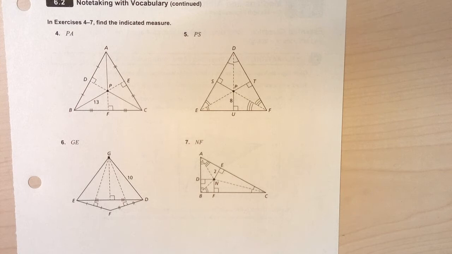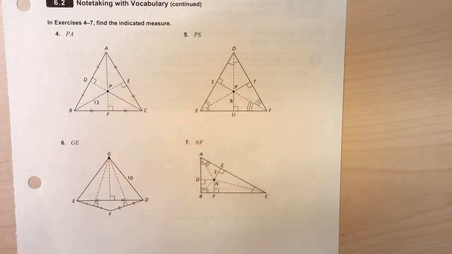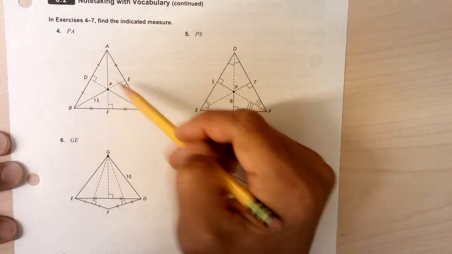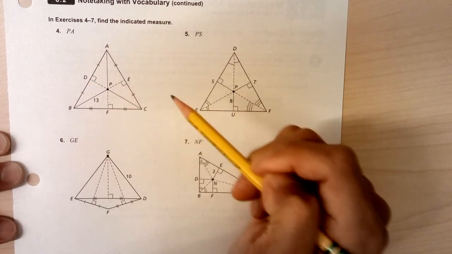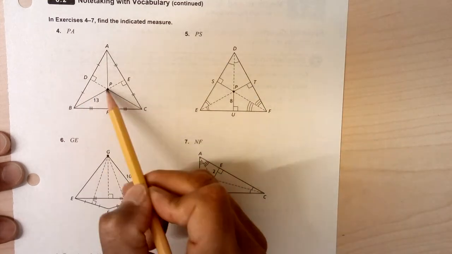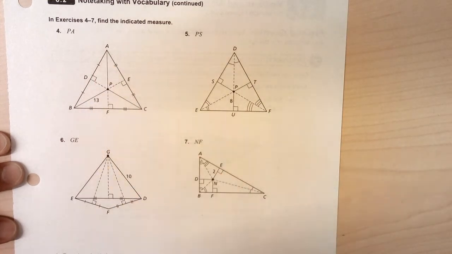For example, on number 4, there's point P. What you have to figure out is what point P is. It's definitely a point of concurrency, but you have to figure out what it's made up of. The only things that we've talked about so far are the perpendicular bisectors and the angle bisectors. If you said it's the circumcenter, then that would be correct because PD is a perpendicular bisector of side AB, PF is a perpendicular bisector, and so on. PD is perpendicular to side AB, and it cuts it into 2 congruent parts.